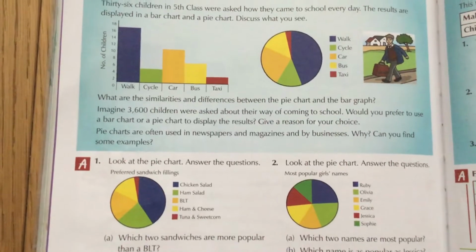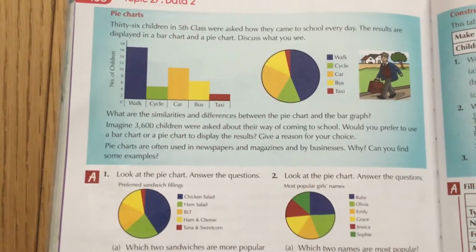Anyway, it says, what are the similarities and differences between the pie chart and the bar chart? Well, the same information is displayed, but just in a little bit of a different format.